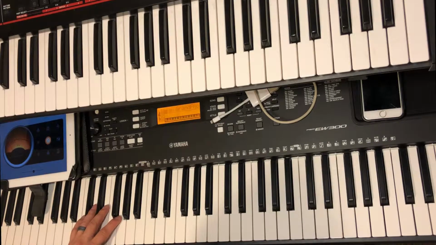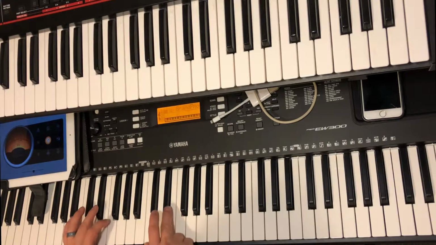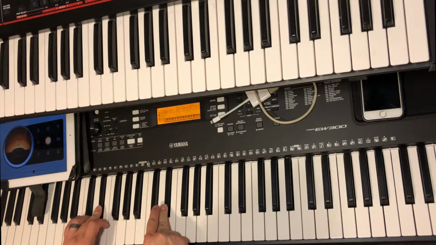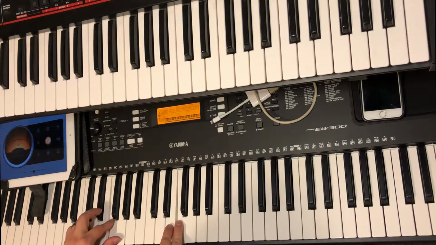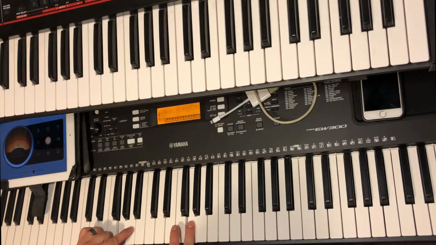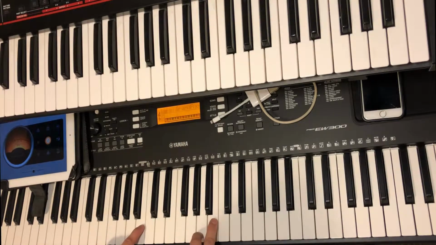So, for instance, in the key of C, so C, D, and then instead of playing E, which is your third tone, you're going to play an E flat. That's a 3 flat, right? You'll play your F, you'll play your G, but instead of playing your 6, which is A, you'll play an A flat, 6 flat. Instead of playing B, which is the 7, you'll play a 7 flat.